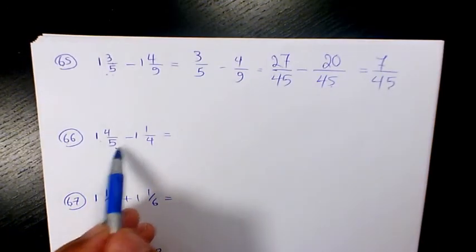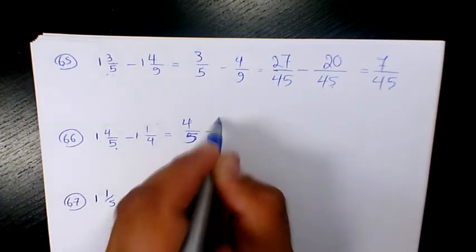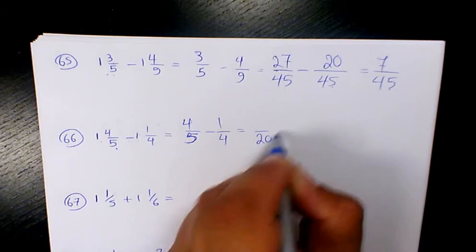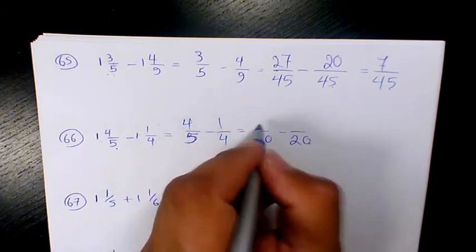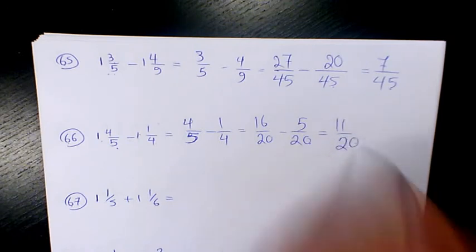1 4/5 minus 1 1/4. So it's going to be 4 over 5 minus 1 over 4, which is going to be 20. 20. 4 times 4, 16. 1 times 5, it's going to be 11 over 20.